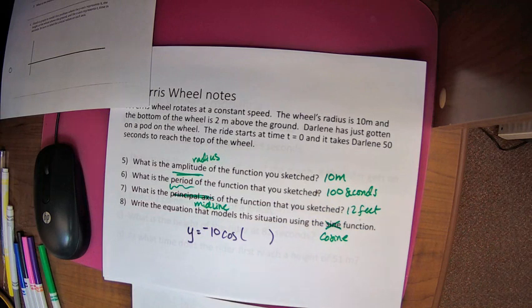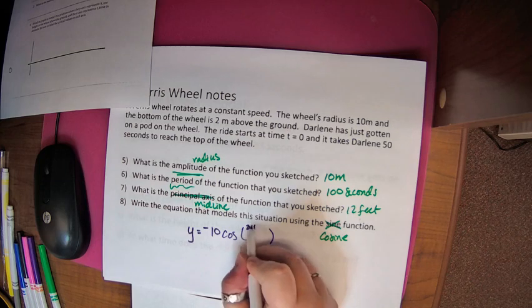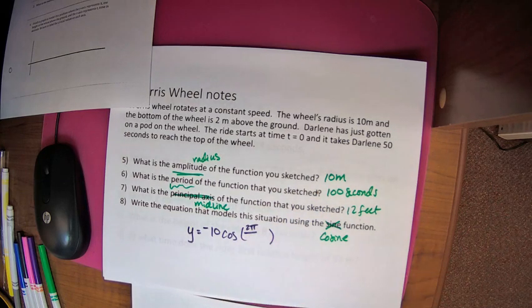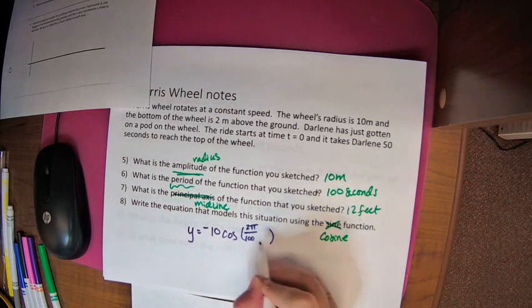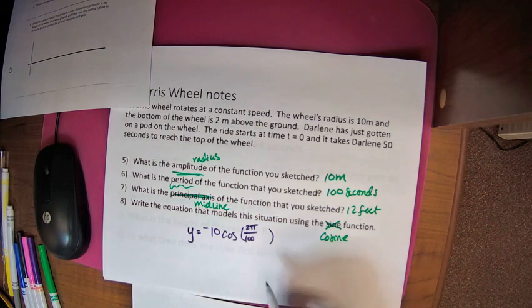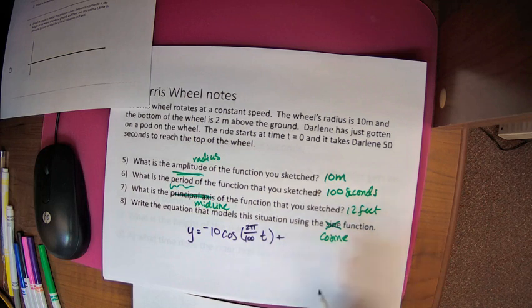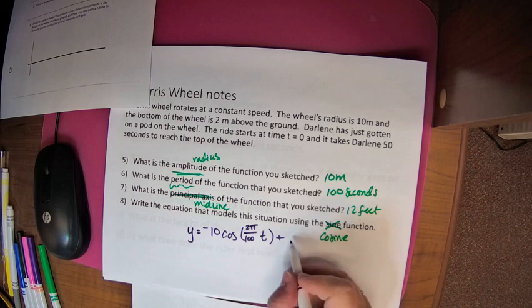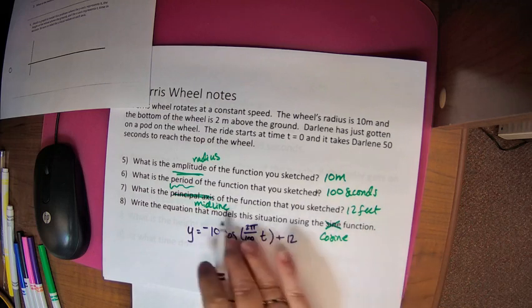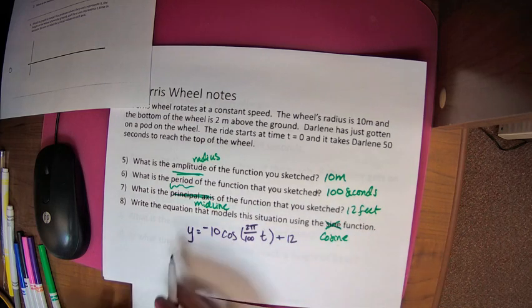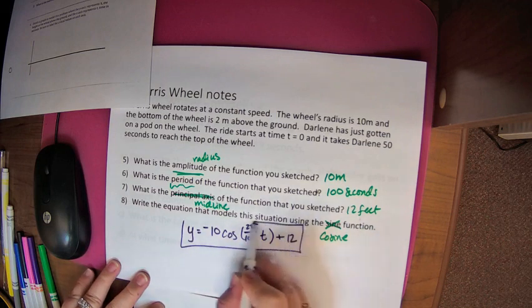Now, remember, the whole thing around is how far we've gone. Well, we went a whole circle, so 2 pi, in 100 seconds. So 2 pi divided by 100 is what we're looking at, times t, because t is the time that it's going to take us, plus our midline, which is 12 from here. This is the equation that we need right there.